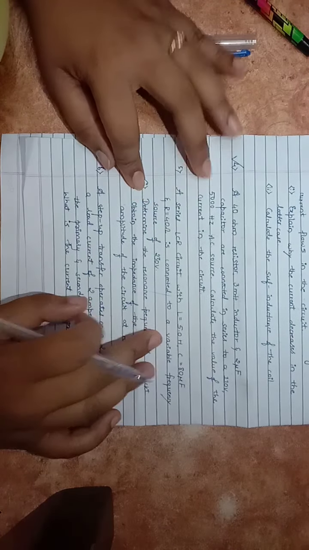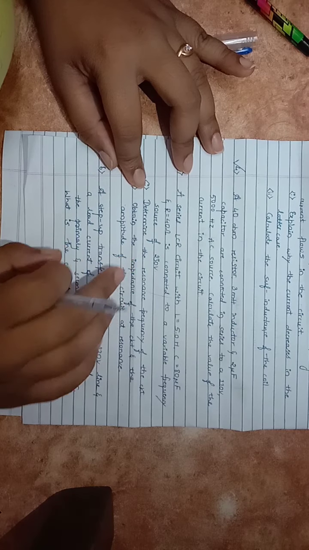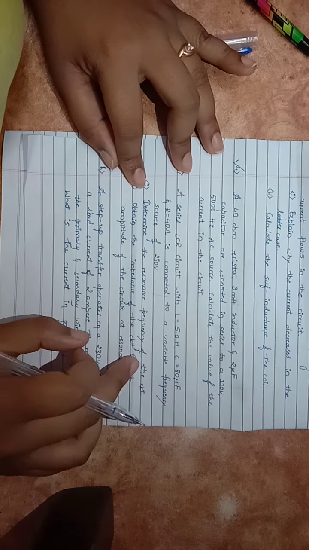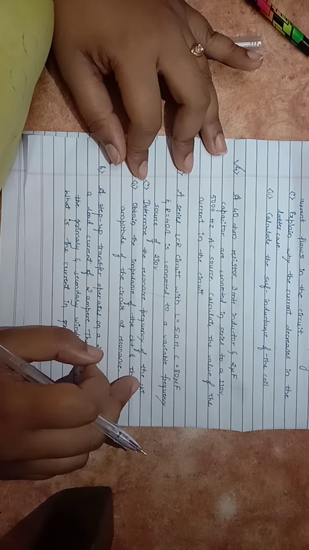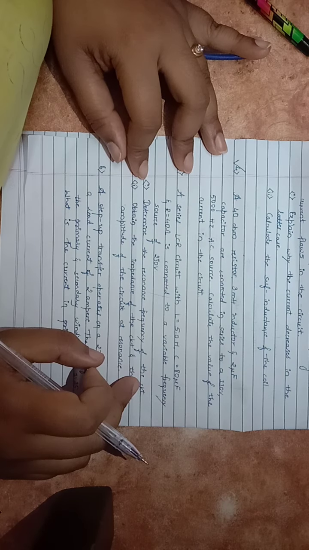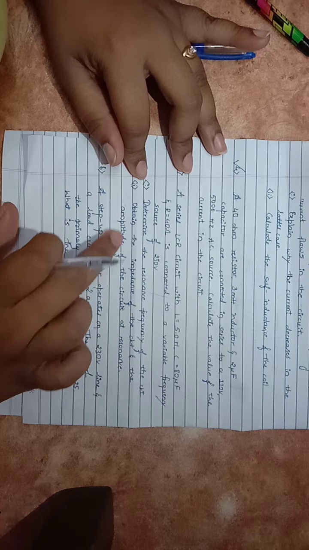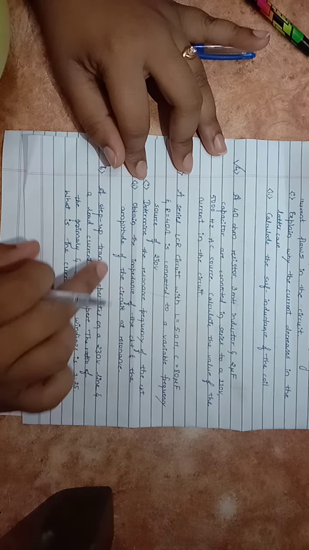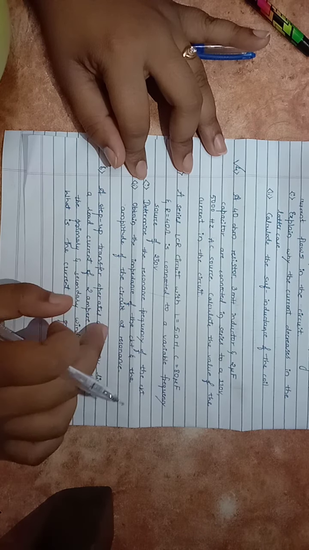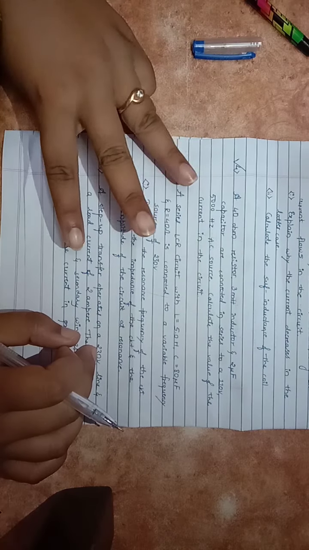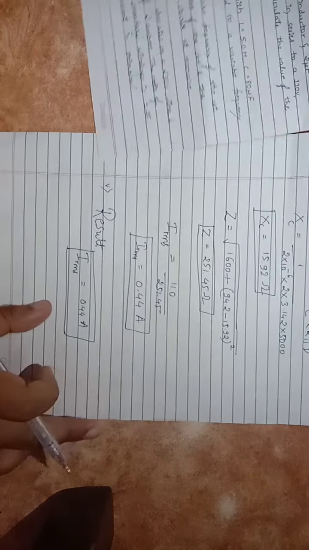They have asked us to determine the resonance frequency of the circuit, obtain the impedance of the circuit and the amplitude of the current at resonance. They have told us to find three things.